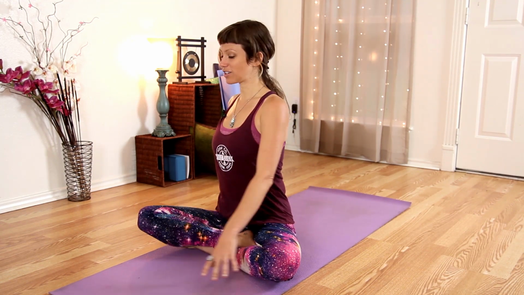Coming back to center, we'll move across to the other side. Bring your right hand across to your left knee, your left hand back behind you. Remember to sit up nice and tall to create space, and then begin to twist. Keep lifting up through your spine to grow taller and taller with every breath. The more space you can create, the more room you'll have to twist a little bit deeper. And remember to always breathe as you rotate through your spine.